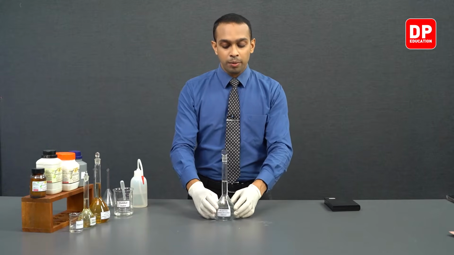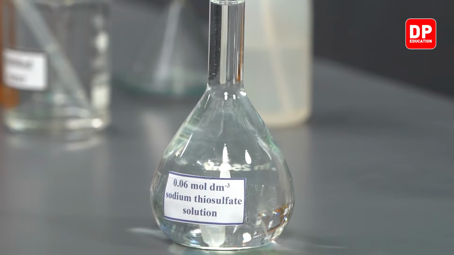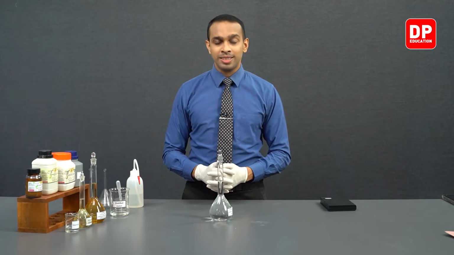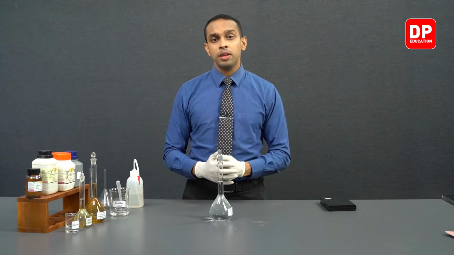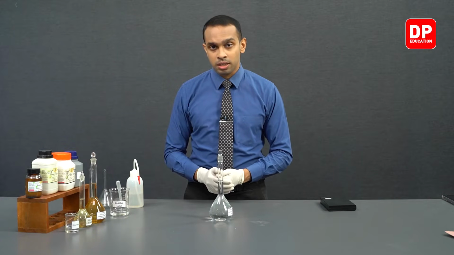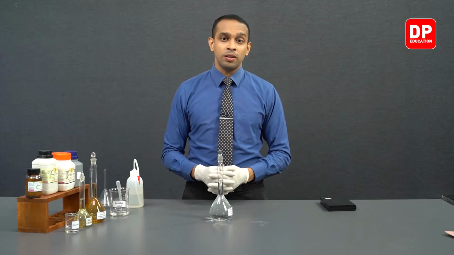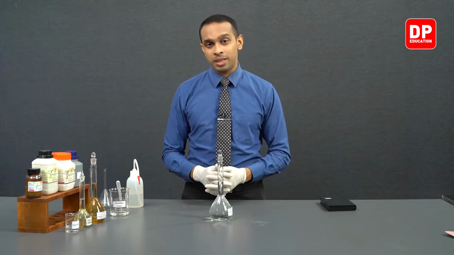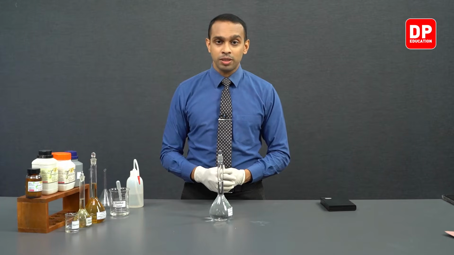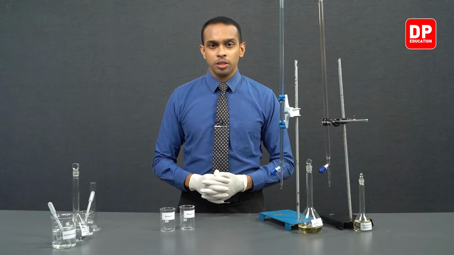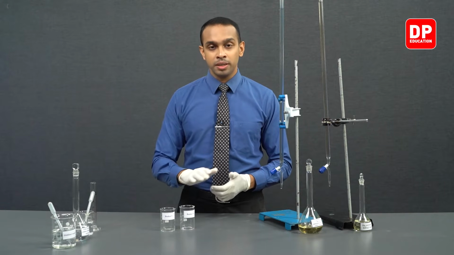So now students, we have prepared the 3 different solutions we'll be needing for this experiment. Now students, it is time for us to move on to the next part of the experiment where we will be actually conducting this experiment and observing the time taken for each reaction to take place. So let's move on to the next part of this experiment. Now students, we are going to be measuring different solutions into these 2 beakers.